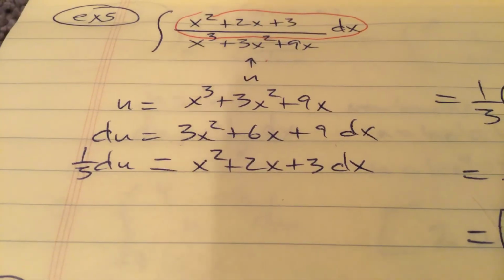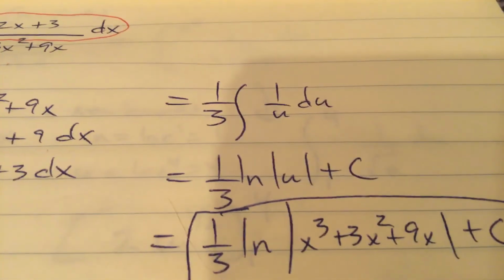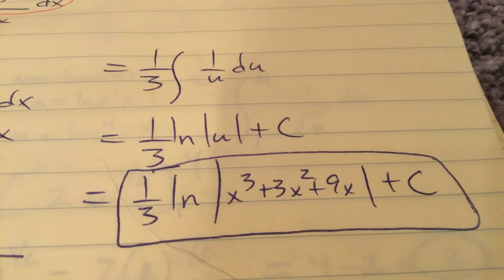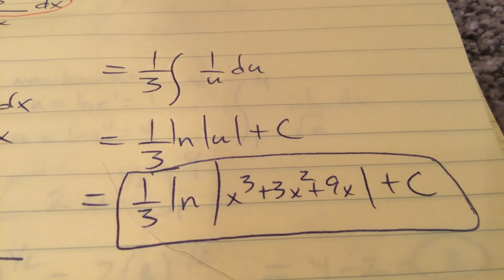This is an indefinite integral. I don't have to worry about bounds. So I have 1/3, 1 over u du. 1 over u has an antiderivative of natural log u. Here, because there's no bounds, it's indefinite, I have to plug in x to the third plus 3x squared plus 9x in for u, no matter what.